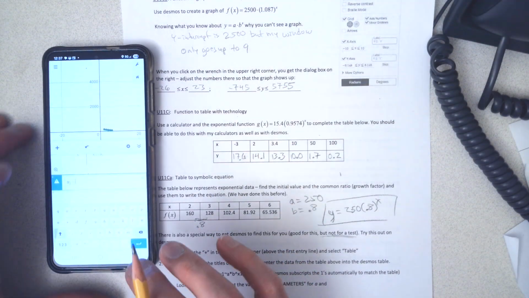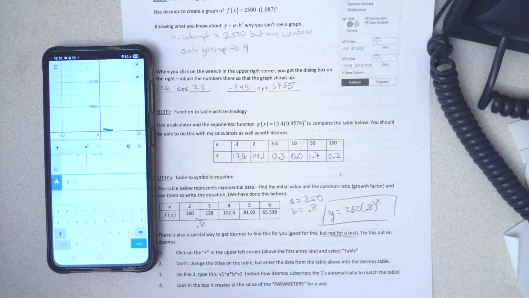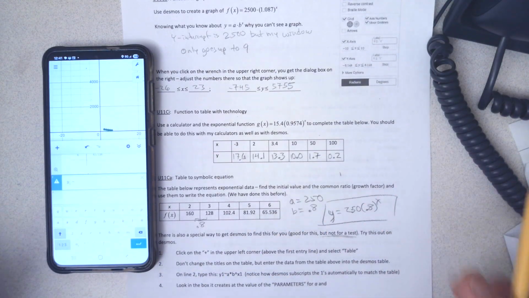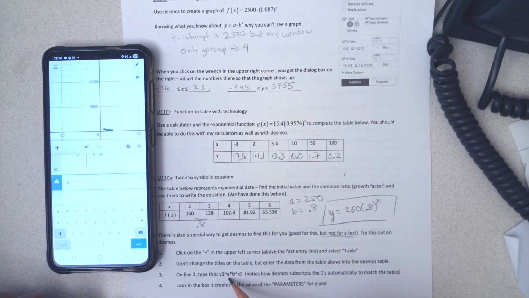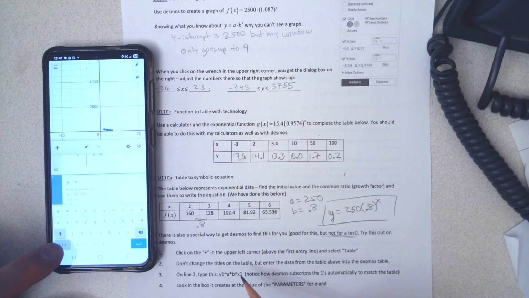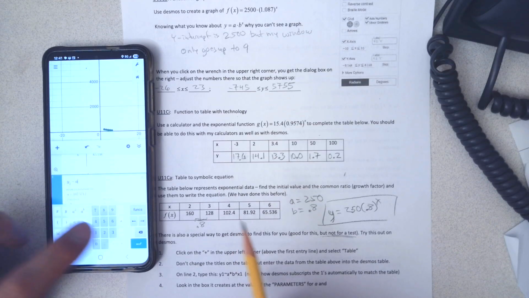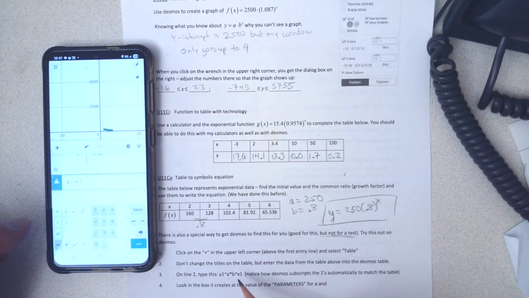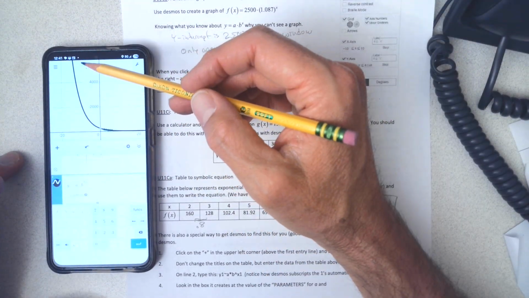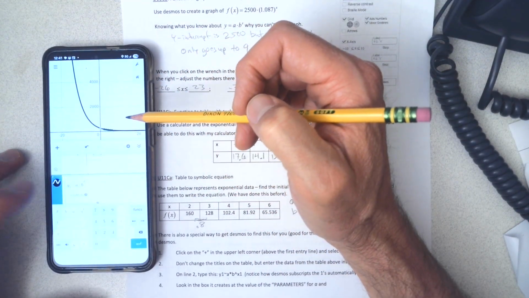There's my tilde. Okay, so again, the y1, the tilde, I want an A times b, go back and grab a b, and raise it to the x1 power, x1, like that.